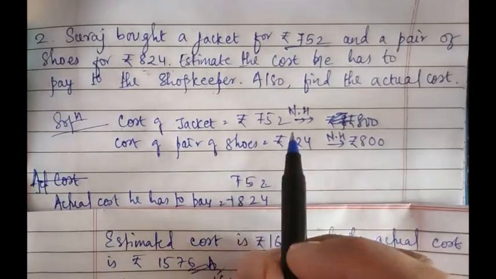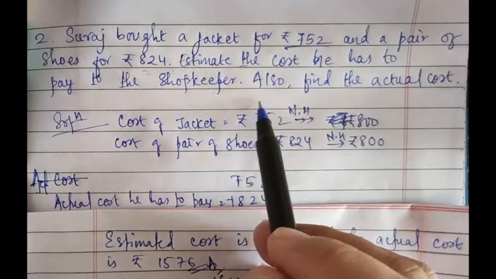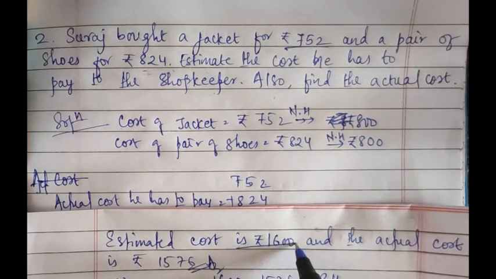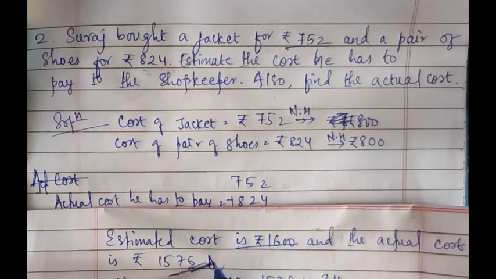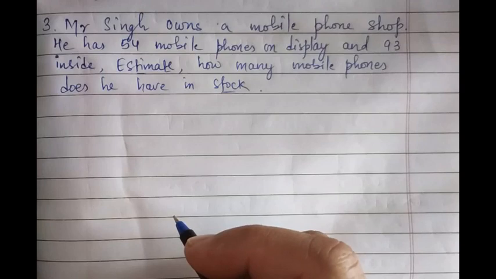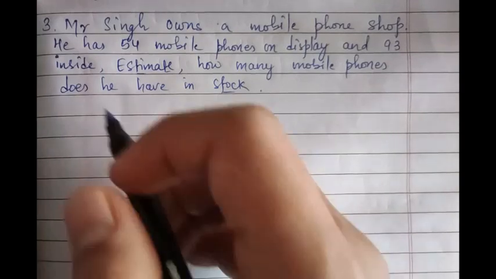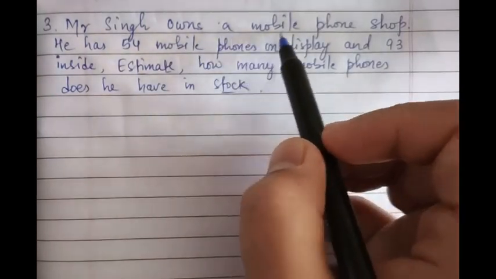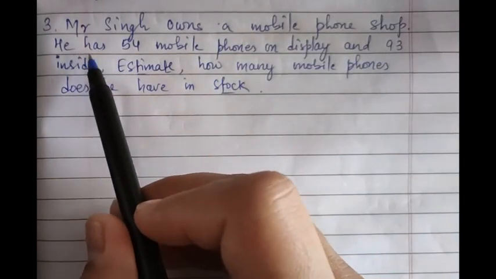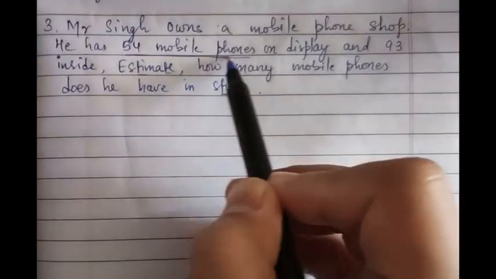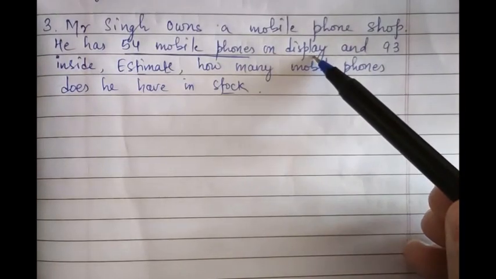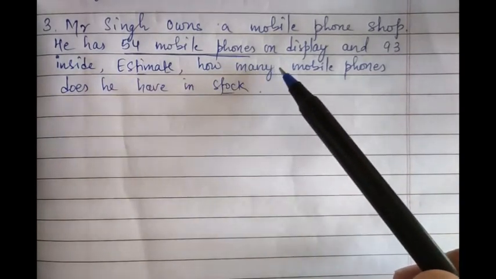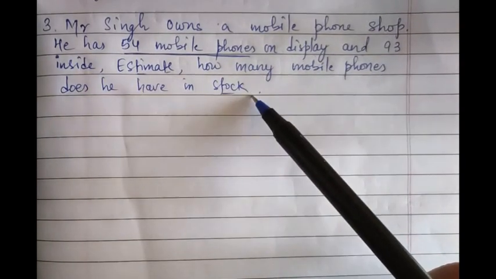They have asked us to estimate the cost and also to find the actual cost, right? So we have estimated the value, the cost, and we have written the actual cost also. Okay. Proceeding forward, we have our next question, that is question number 3. It states that Mr. Singh owns a mobile phone shop. Okay, he has 54 mobile phones on display and 93 inside. Estimate how many mobile phones he has in stock.